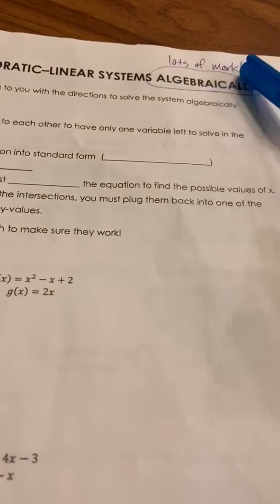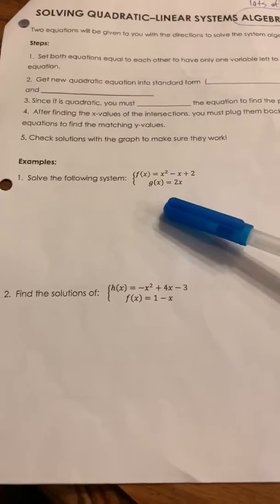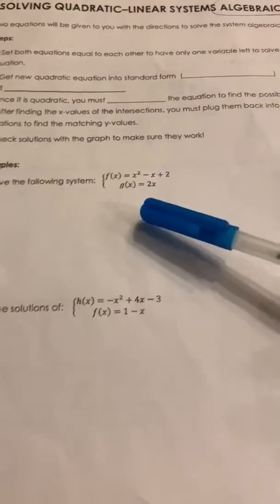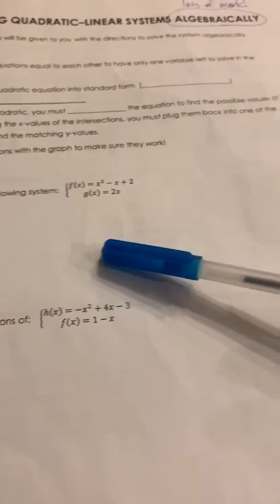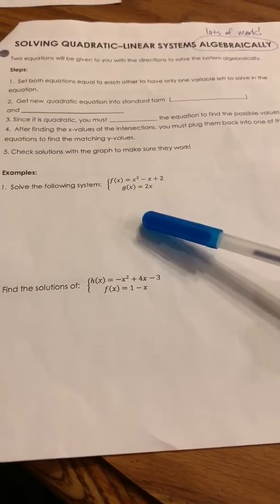On your quiz, you have to do one of these problems. There's only one, but it's half of the points on your quiz. So if you can't at least get most of this problem right, you're not passing your quiz. So please take this seriously.